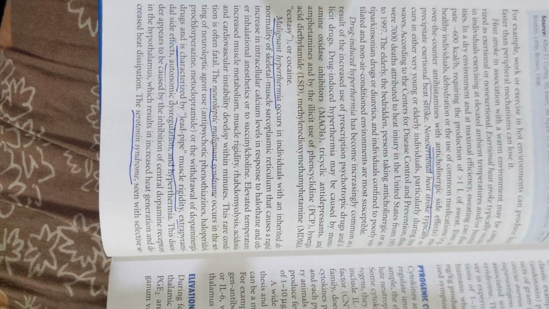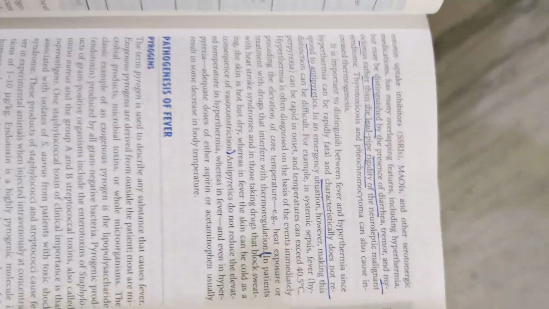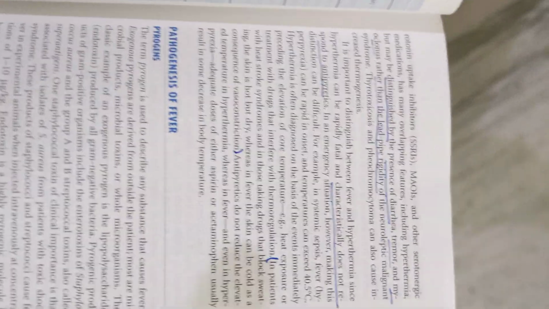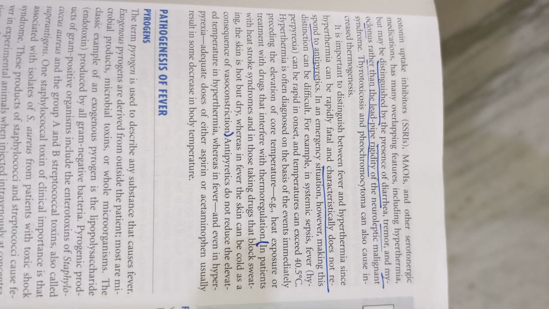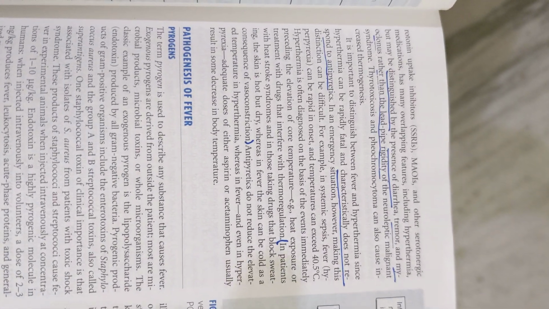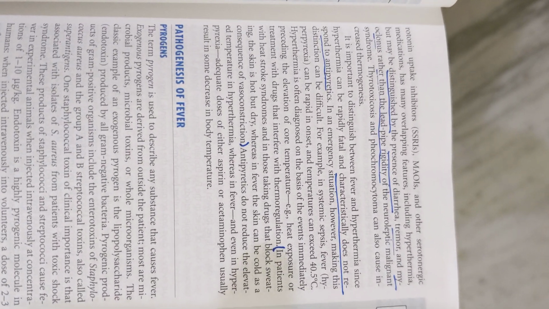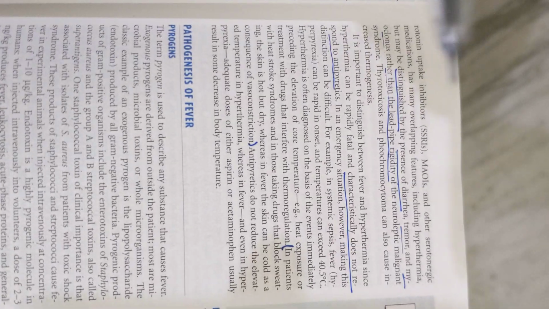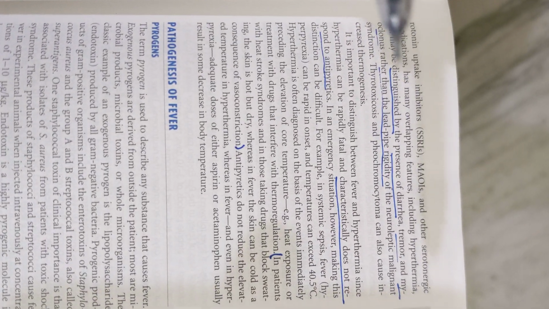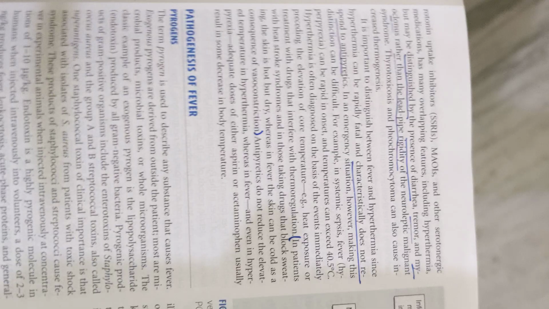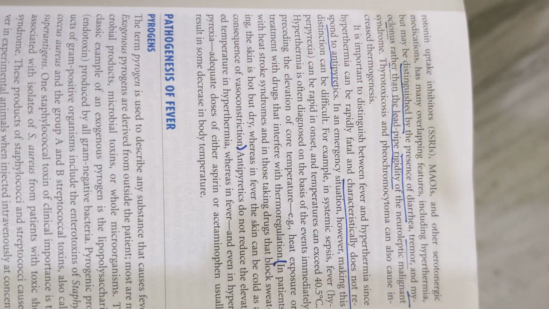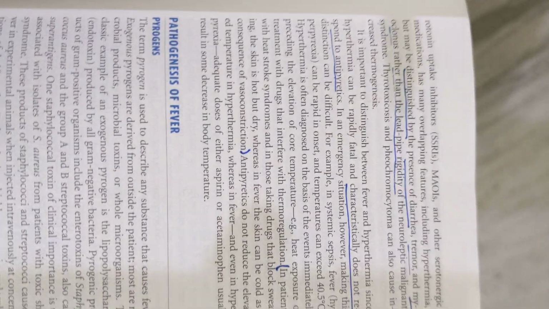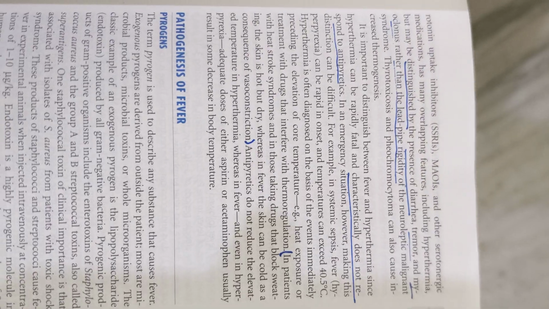And serotonin syndrome. Serotonin syndrome is caused by SSRIs and MAO inhibitors, where we also know it reacts with cheese, etc. The difference here is that it is distinguished by the presence of diarrhea. And other than that, as we said, in neuroleptic malignant syndrome it was lead pipe rigidity. Here it is different. It's myoclonus.